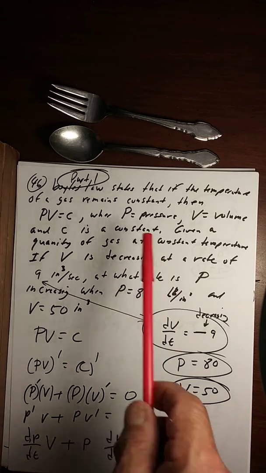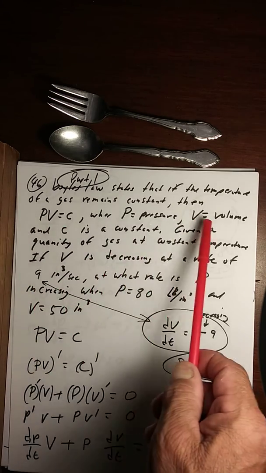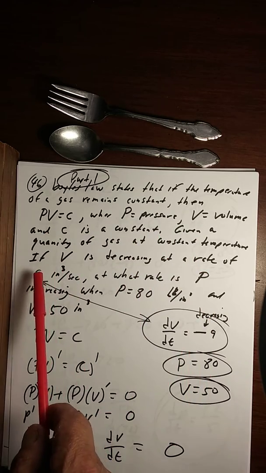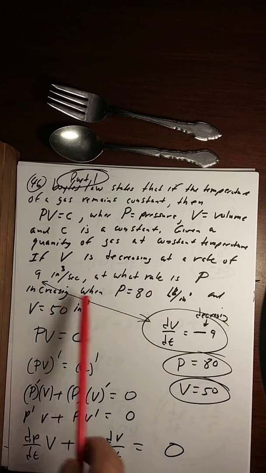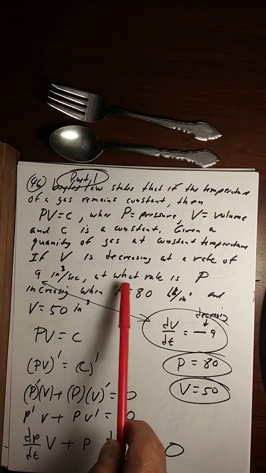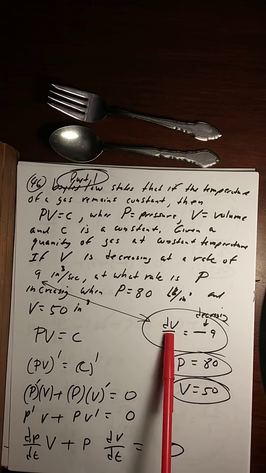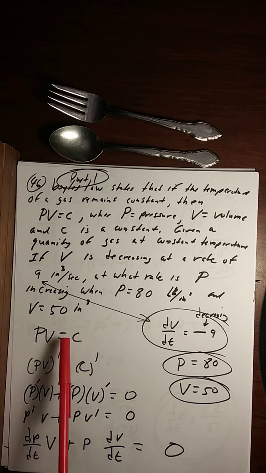Boyle's law states that if the temperature of a gas remains constant, then PV equals C, where P is pressure, V is volume, and C is constant. Given a quantity of gas at a constant temperature, if V is decreasing, so this is negative, at a rate of 9, at what rate is P increasing when V is 80 and P is 50? Alright, so dV dt is negative 9. So we take the derivative of this.